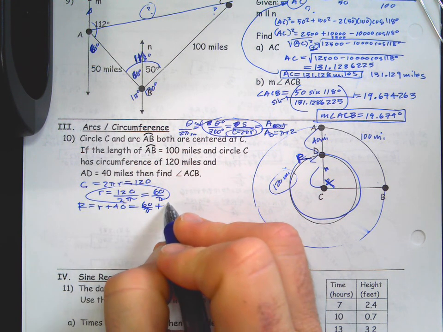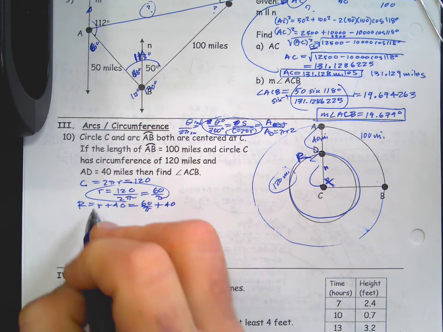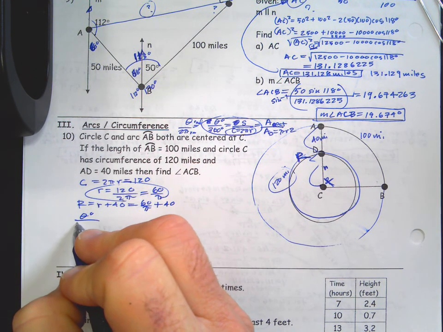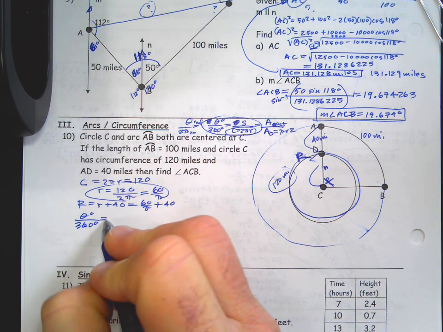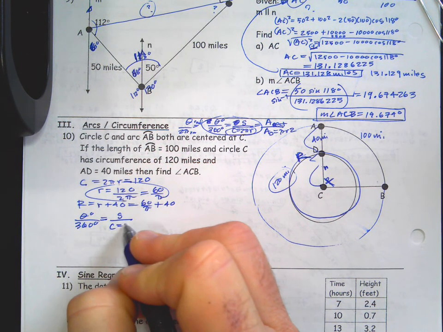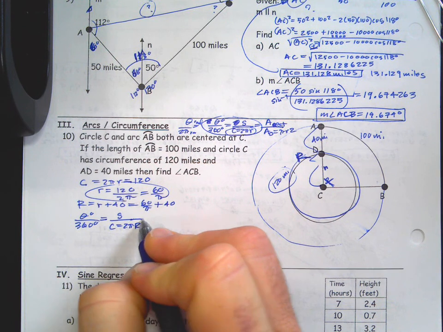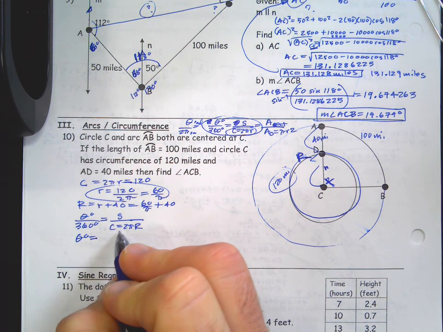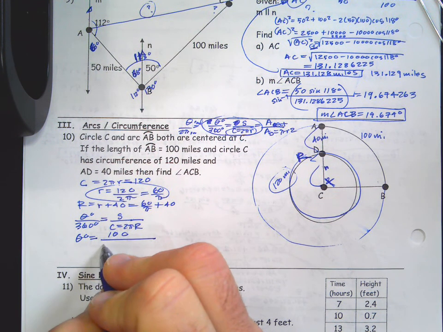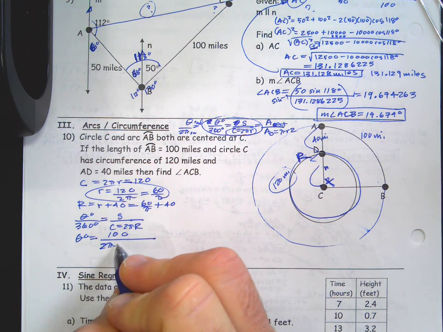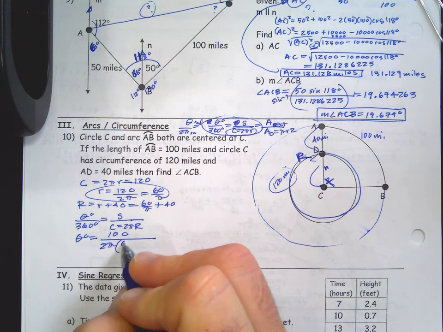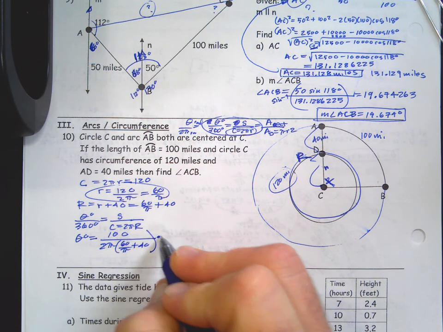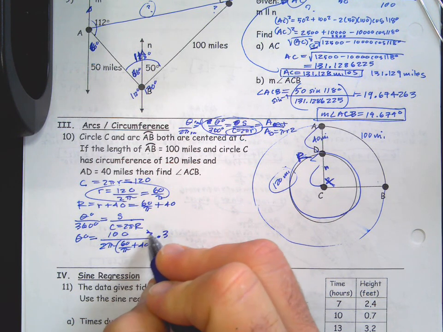Okay, so that's big R. So then if I use this equation here, theta over 360 degrees equals arc length over circumference equals 2 pi big R. Big R is the one we're looking for. So that means that theta equals the arc length 100 over the circumference of the big circle, which is 2 pi, and big R is 60 over pi plus 40, times 360 degrees.